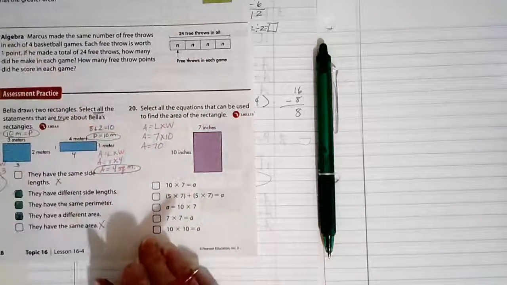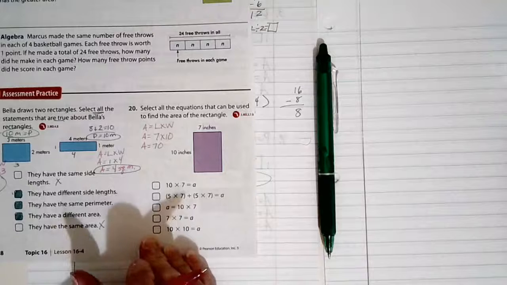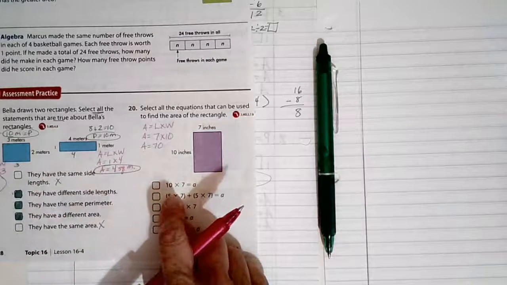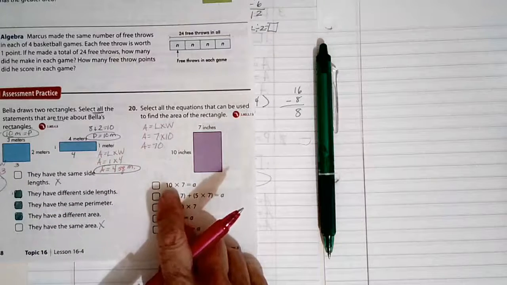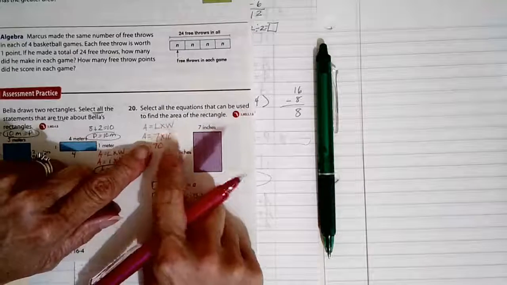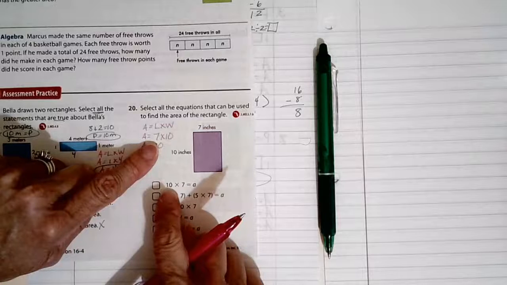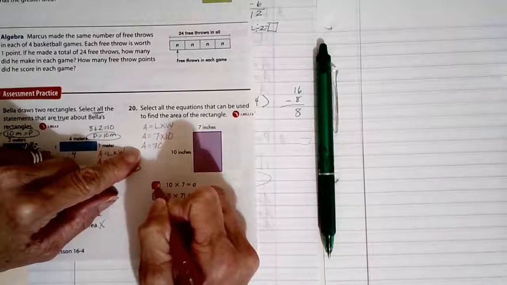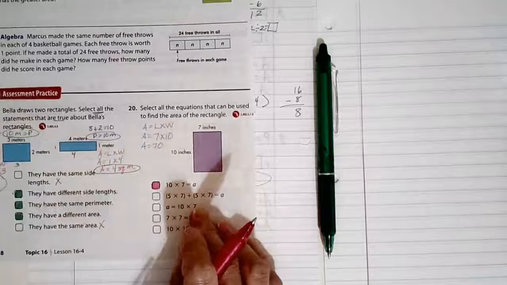So let's come down here and find what we could use for the equations for finding the area. This first one says 10 times 7 equals A. 7 times 10. Does the commutative property tell me that I can switch the order of the factors and my product will be the same? Yes, it does. So this first one is a correct equation.